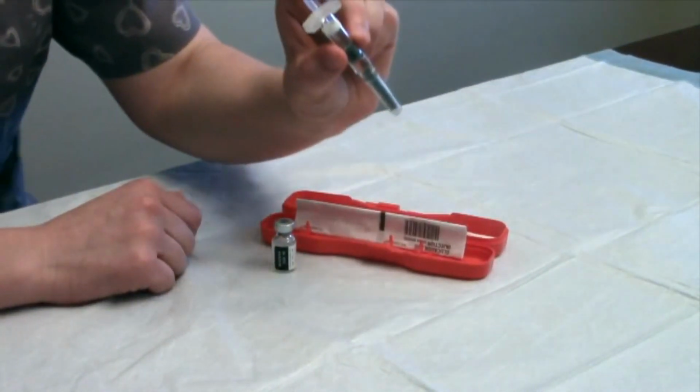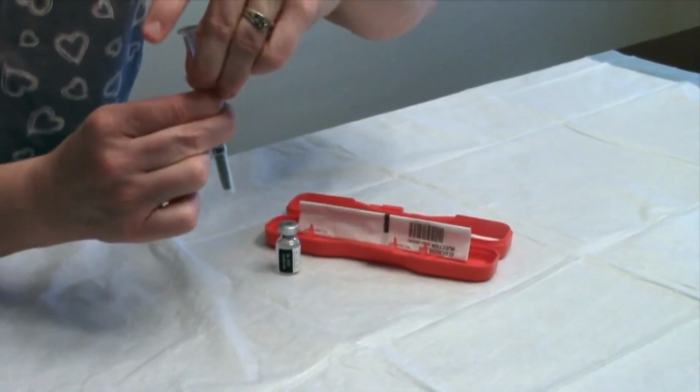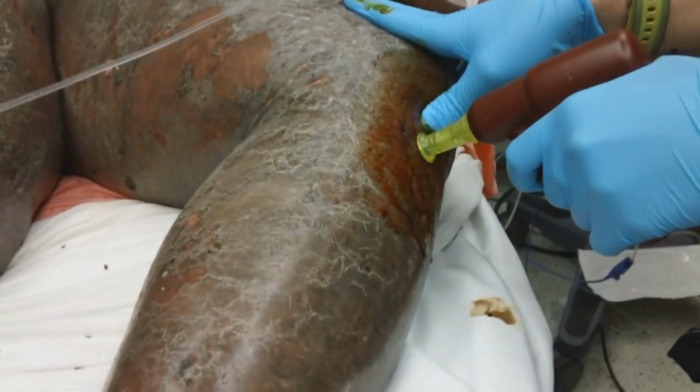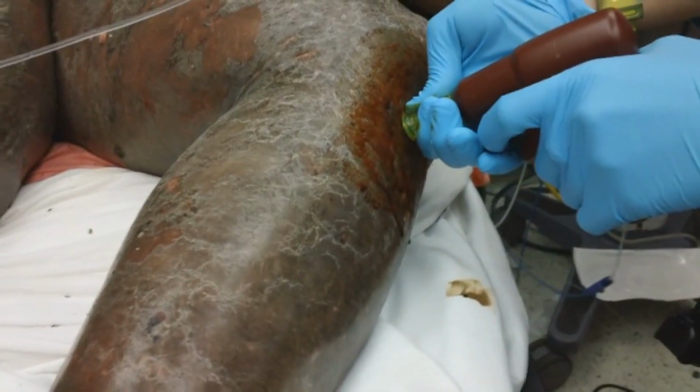Glucagon will stimulate the release of glycogen stores in the liver, and this will convert into glucose to raise the blood sugar. If, however, the glycogen stores are depleted, an IO site can be established for dextrose administration.